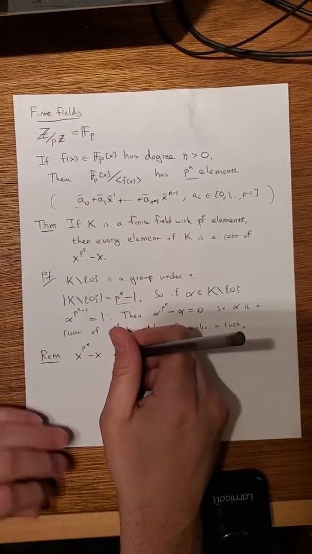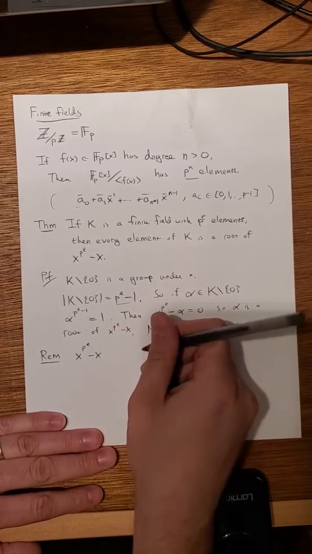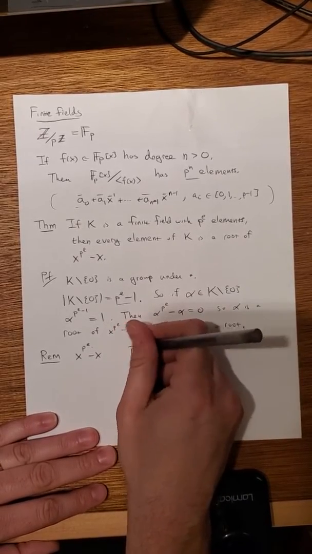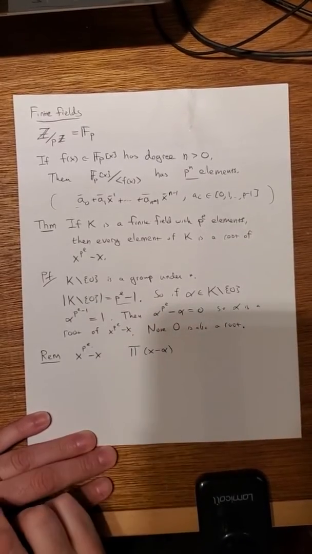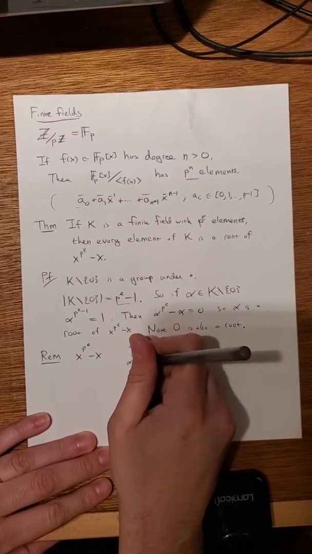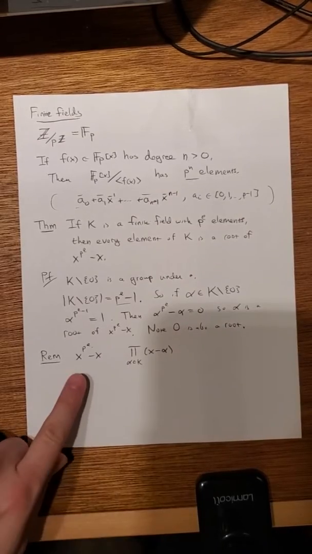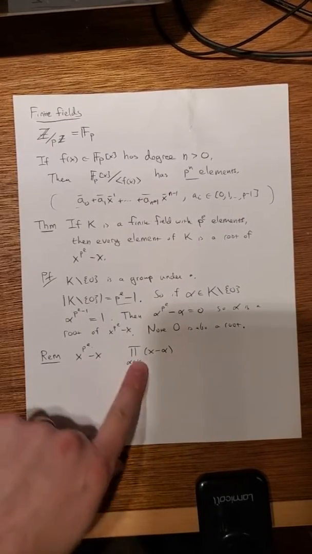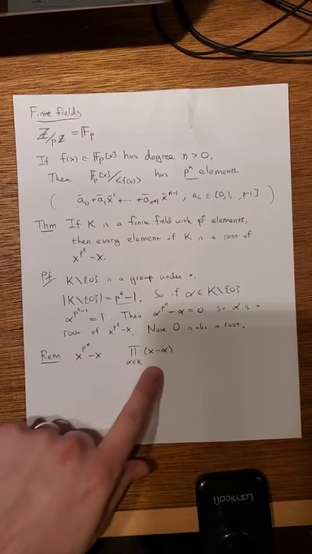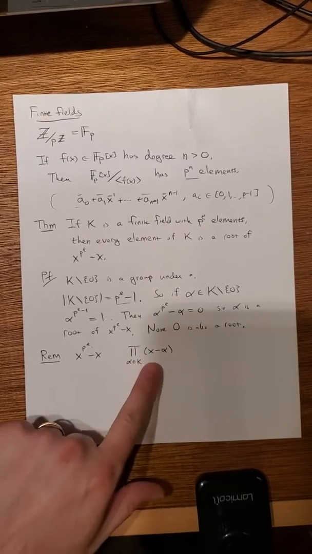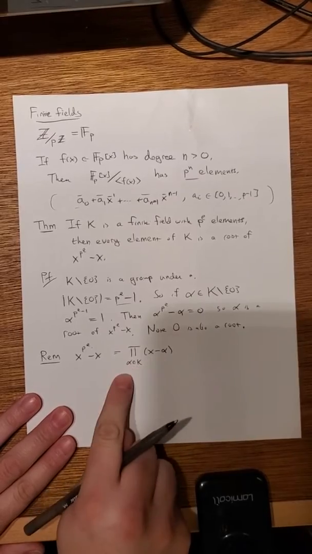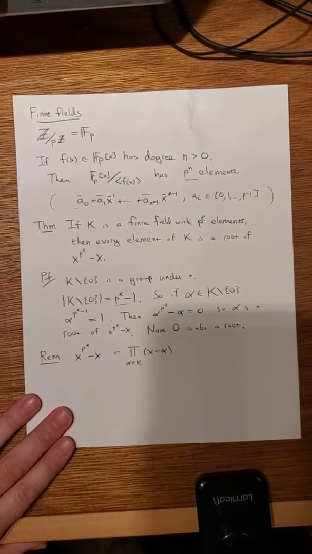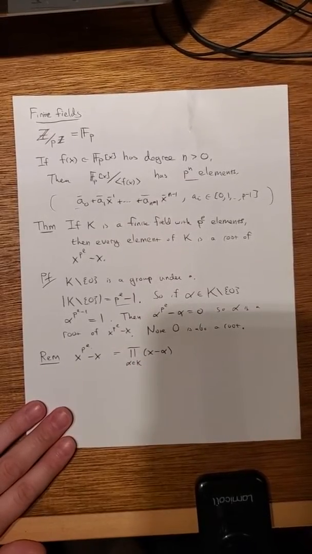So this is certainly going to be divisible by x minus alpha, alpha in K. So x to the p to the e minus x is divisible by this one, but they're the same degree. So if I have two polynomials, one that divides the other in the same degree, this one's also degree p to the e, because I'm just multiplying p to the e different linear terms. These two polynomials are equal.